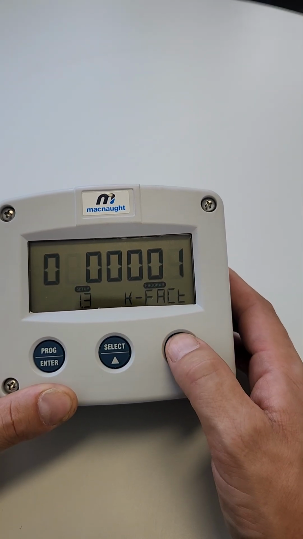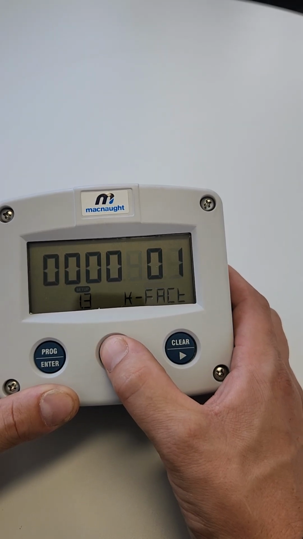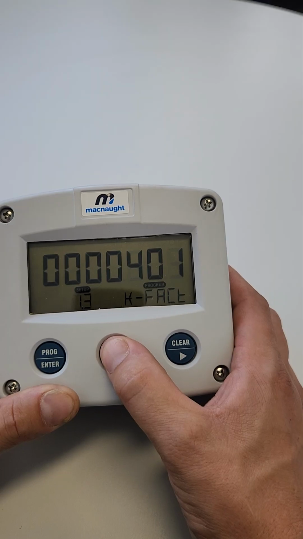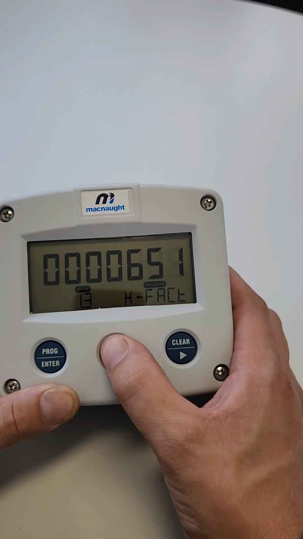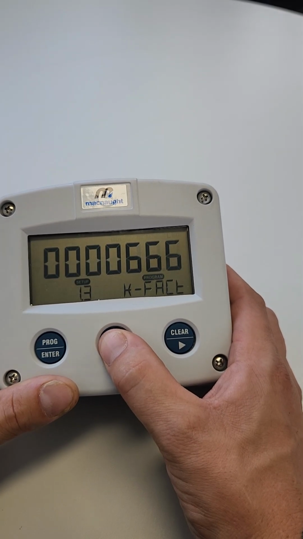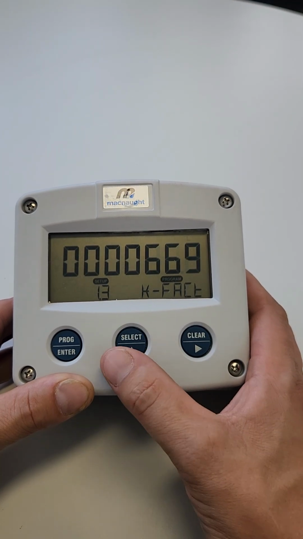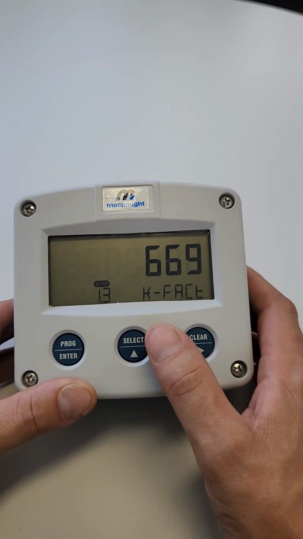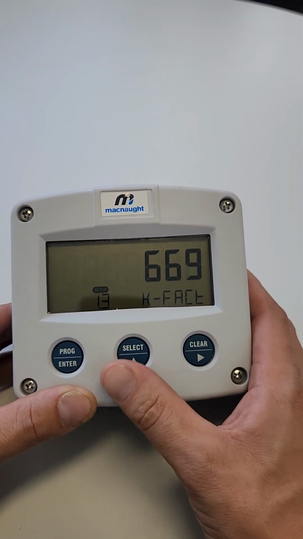So if we go all the way across to here, we'll change that to, sorry, we've gone too far. 6, and 9. Okay, so 669 is our K factor for your program. That locks it back in. So our bulk diesel K factor is 669.